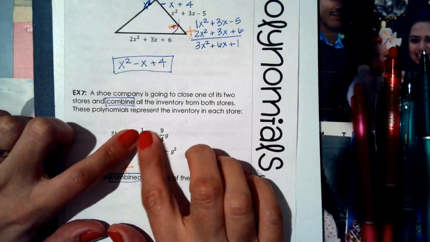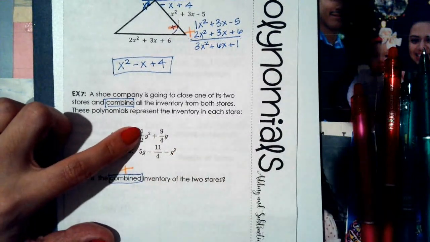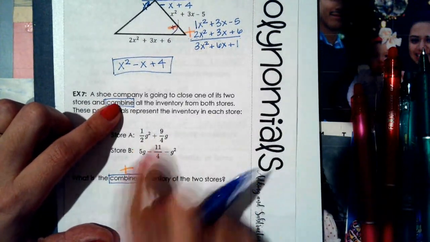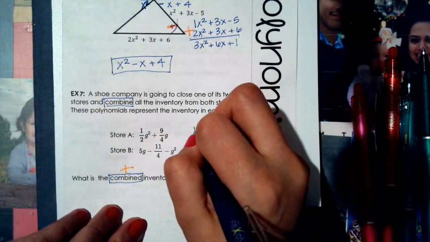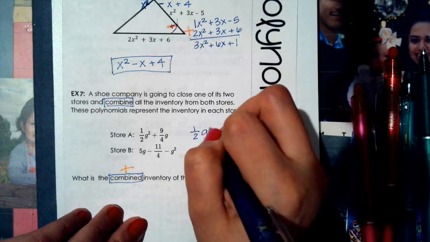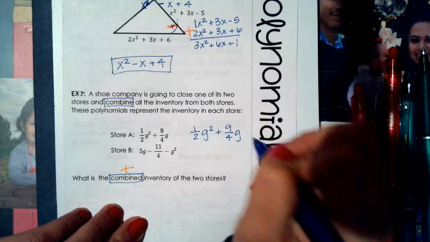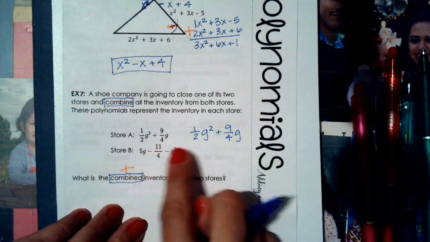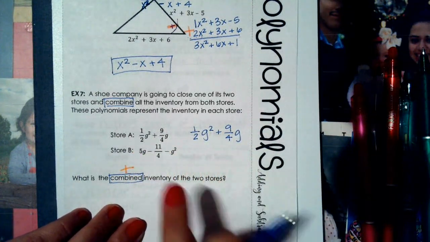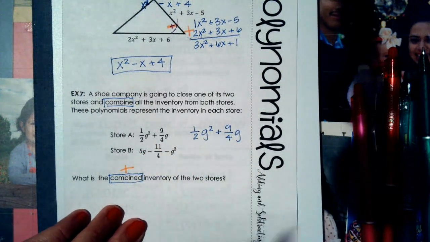Again, start with your first one given, and then use the second one as your bottom one. So this one is already in standard form, g squared, g to the first power. So I'm just going to go ahead and rewrite it over here as is. Next, I'm going to rewrite this one right below it in the corresponding order. So the very first thing we started with was g squared.